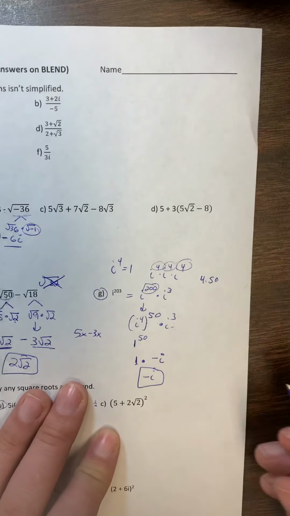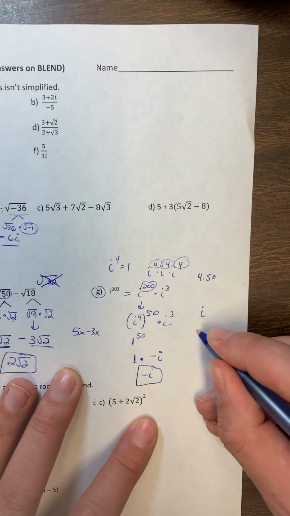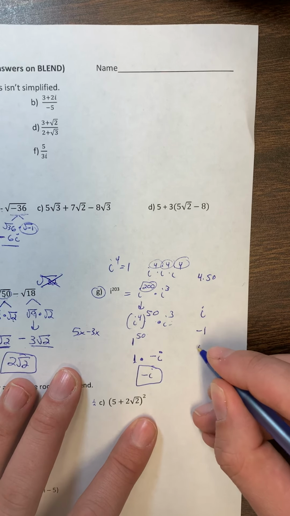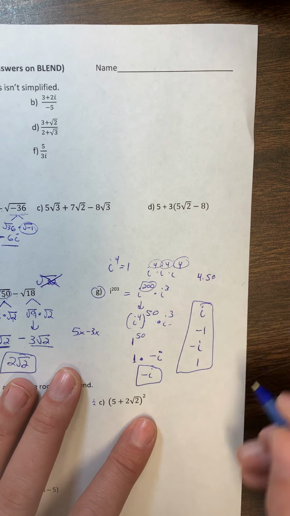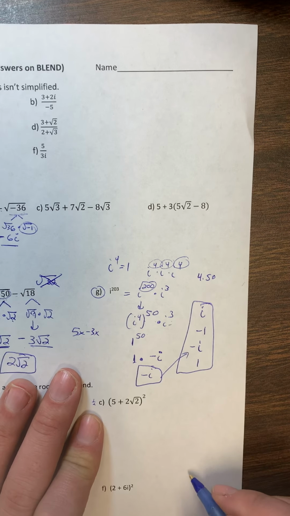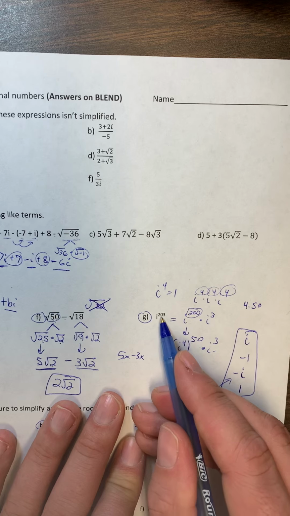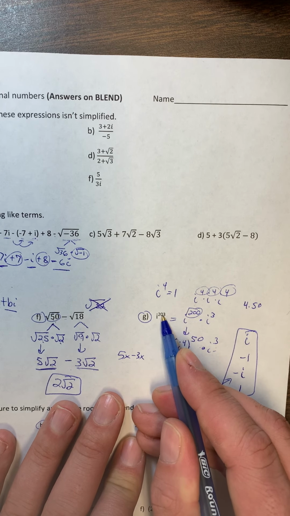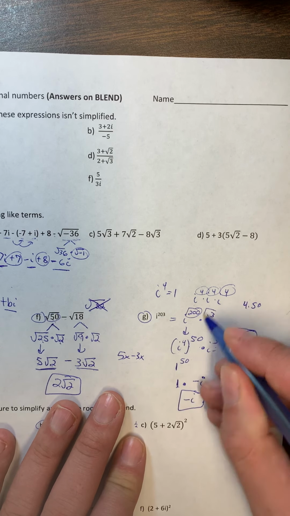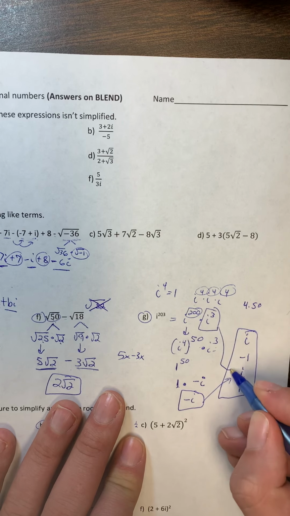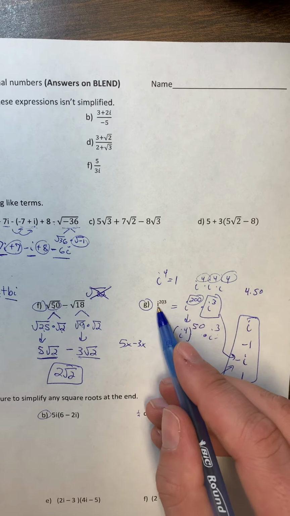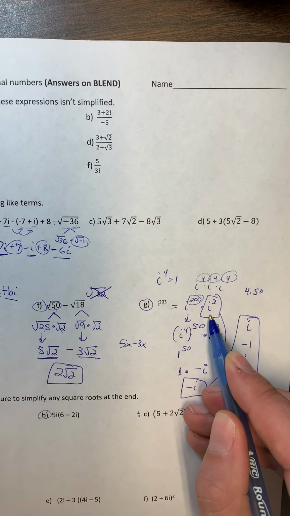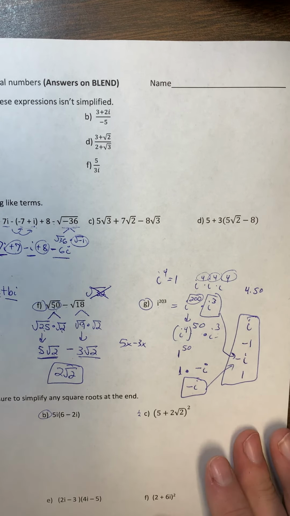i to any power will always come out as either i, negative 1, negative i, or 1. So i to any power will be one of these, and in this case, it's what it is. The shortcut way to do it is to divide whatever this number is by 4, and whatever's left over will be the same as the power of i we have. So in this case, i to the 203rd is the same as i to the 3rd, which is negative i.